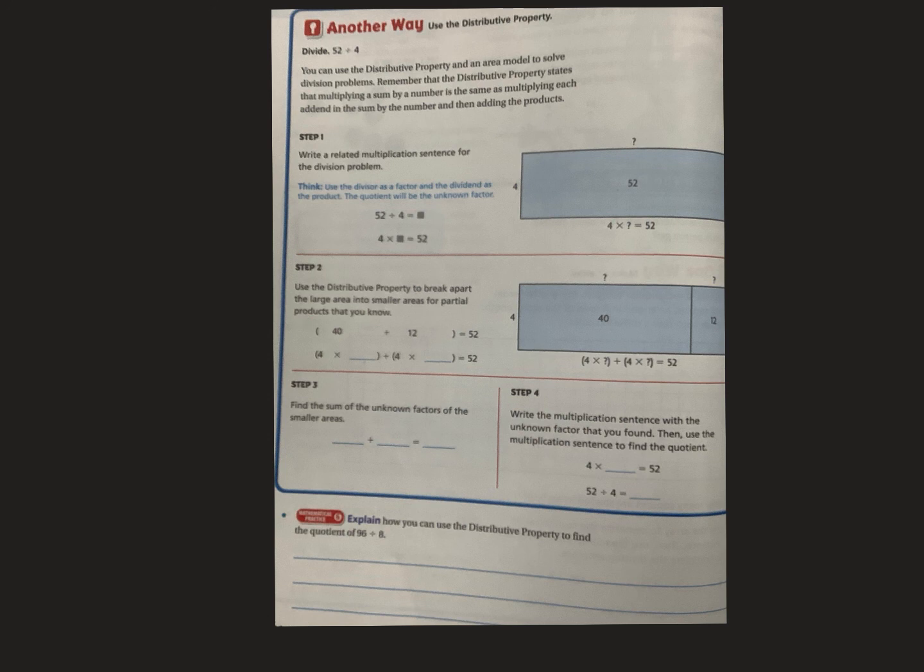I know 52, if I broke it apart, because this is a 4, I'm going to use that math to my advantage. I'm going to say 52 is the same as 40 plus 12. I chose 40 because that's easily divisible by 4, and I know in my head what that number is going to be. So 40 plus 12 is still 52, right? So I'm going to split this array into a 40 and a 12, okay? And 4 times what number is going to give me 40, and then I'll do 4 times what number is going to give me 12.